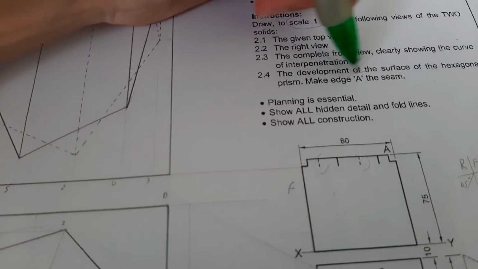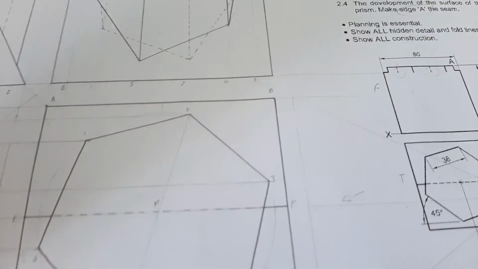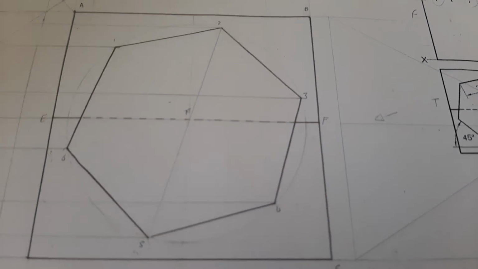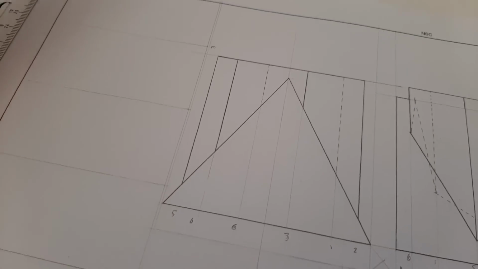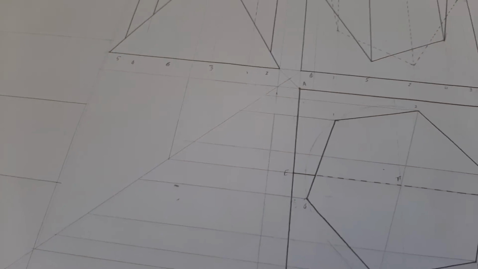Now, they told us in our instructions that we need to make each A be the seam. So A is our number 3 on the drawing here, which means the side where we cut this shape is number 3. So this will be number 3 and your last line over here will be number 3. Like I said, labeling is really important.